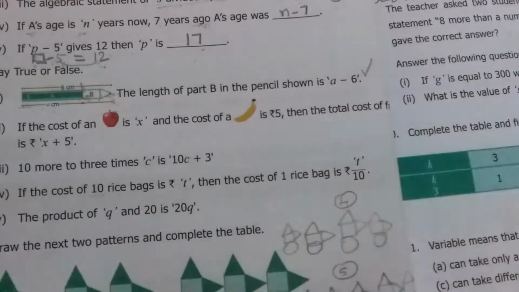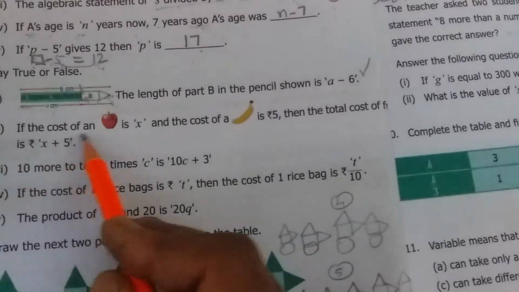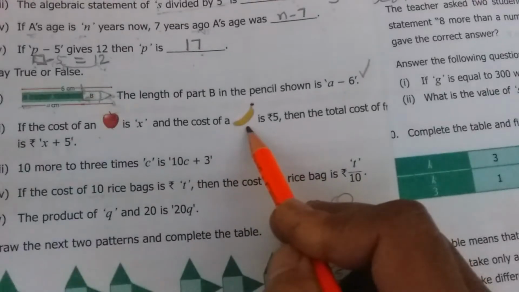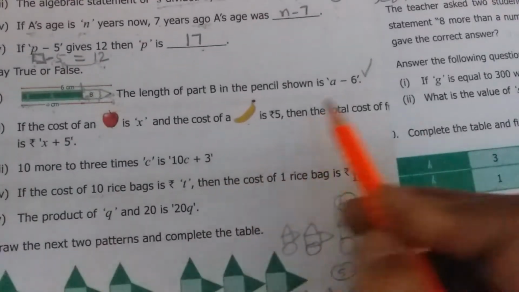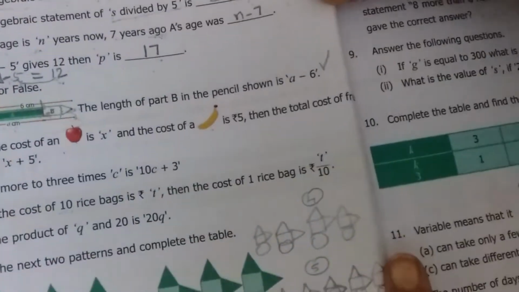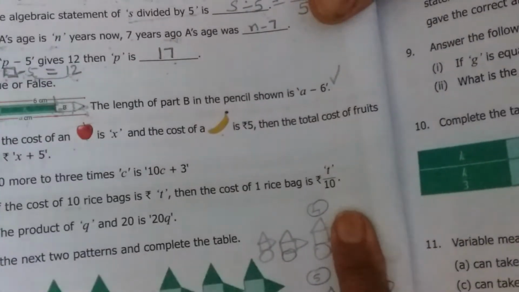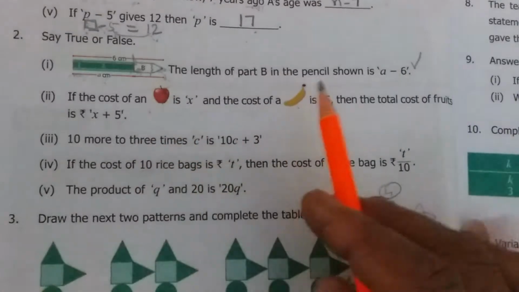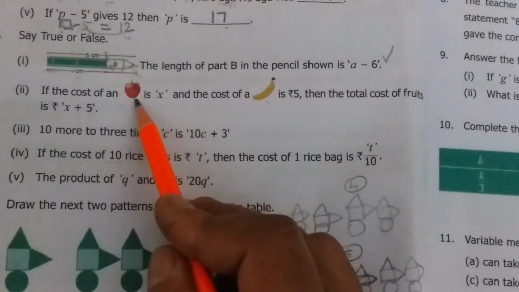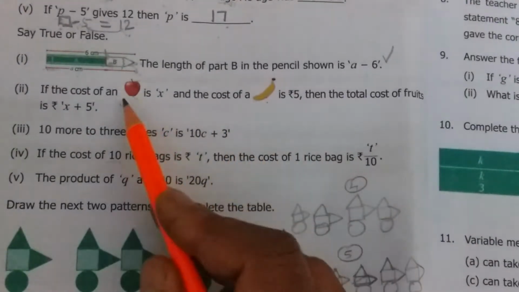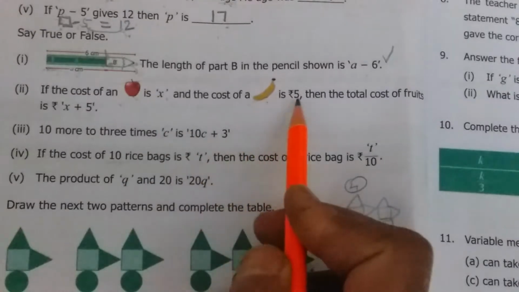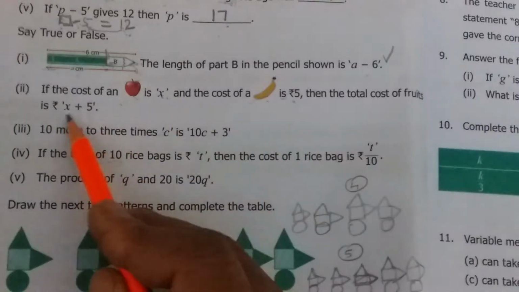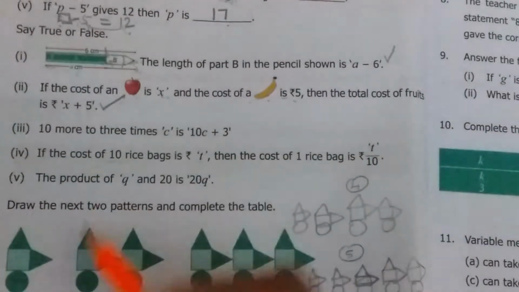So this is true. Next, if the cost of an apple is X and the cost of a banana is rupees 5, then the total cost of both the fruits is X plus 5. How to find the total cost? You have to add the cost of apple and the cost of banana. What is the cost of apple? It is x and the banana is 5. So the total cost is x plus 5. So x plus 5, this is also true.